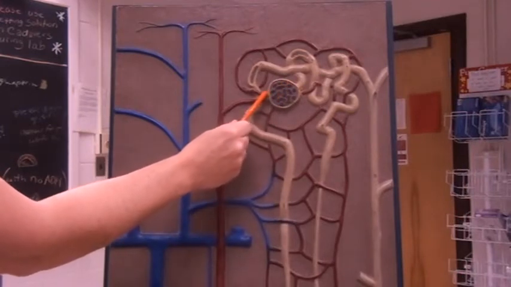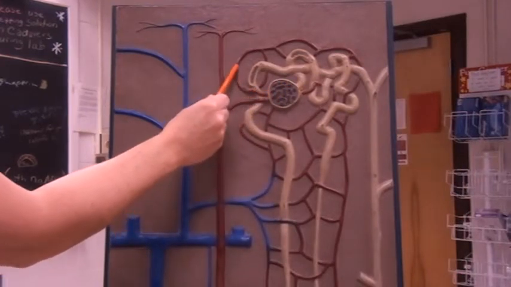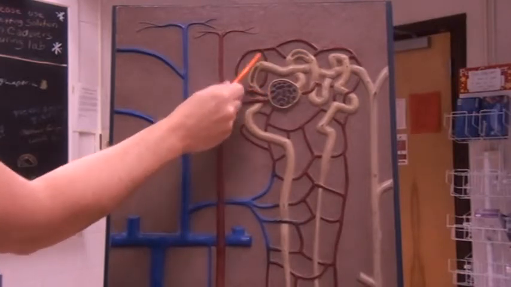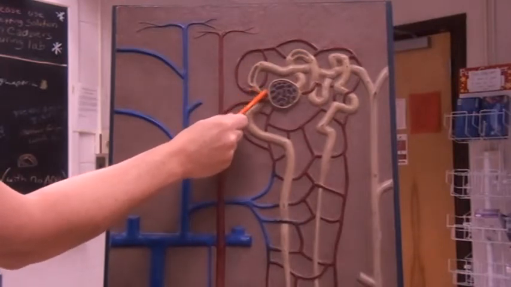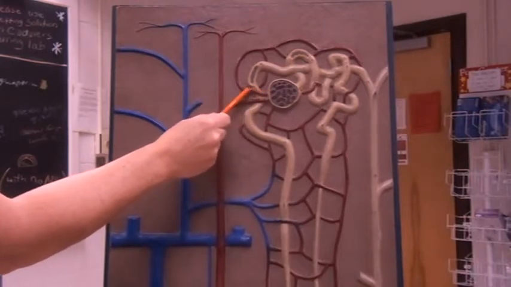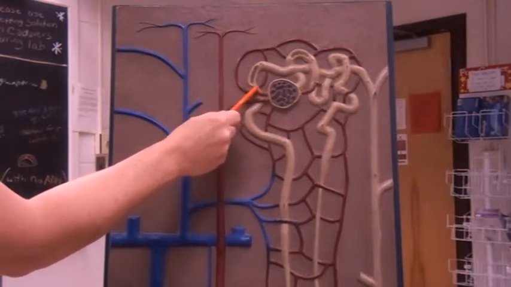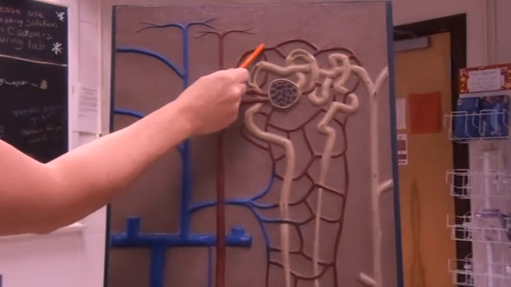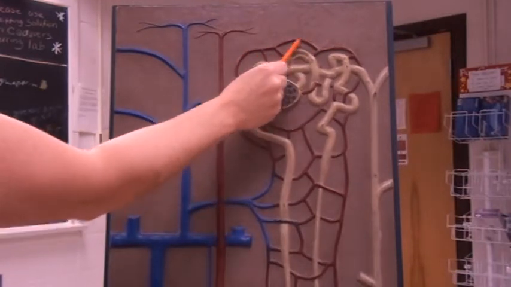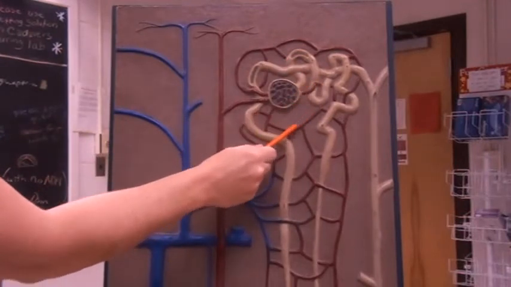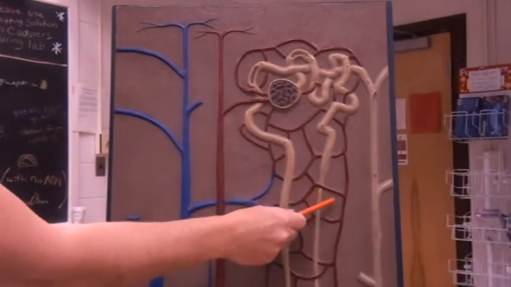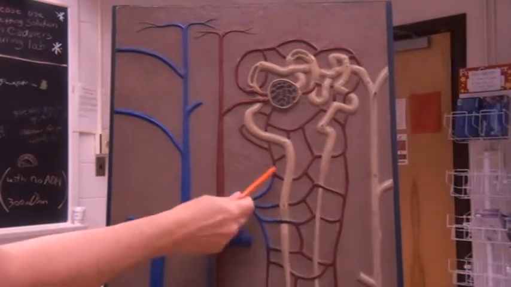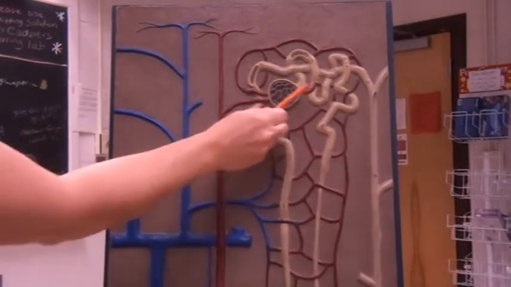And then we can follow this vessel here away from the glomerulus. Okay, so it's taking blood away from the glomerulus. So that would mean that this one is our efferent arteriole. Okay, so what happens to this vessel here, if we follow that around, it basically is going to further divide into all of these capillaries here, and it creates this peritubular capillary network that's going to surround the whole nephron.